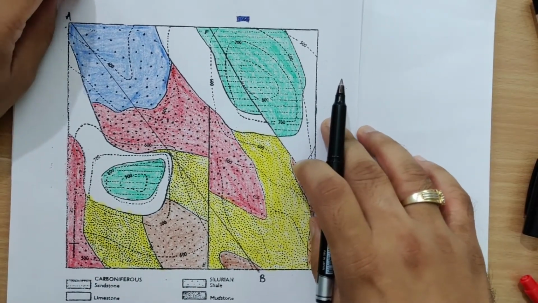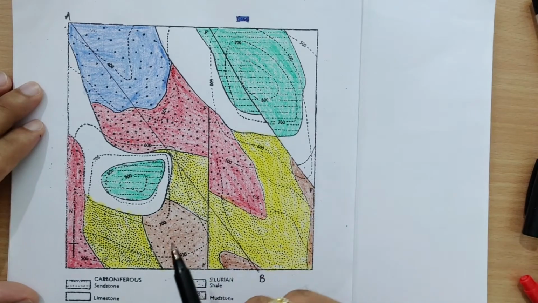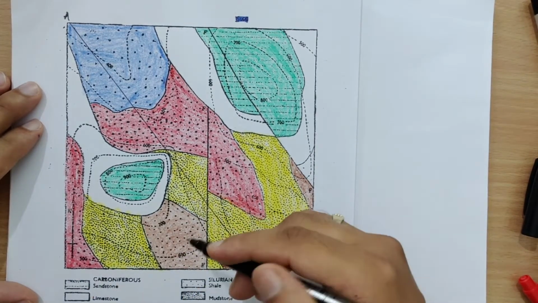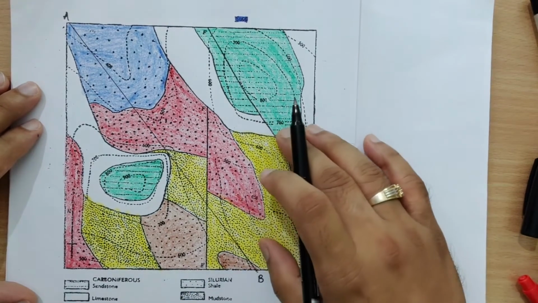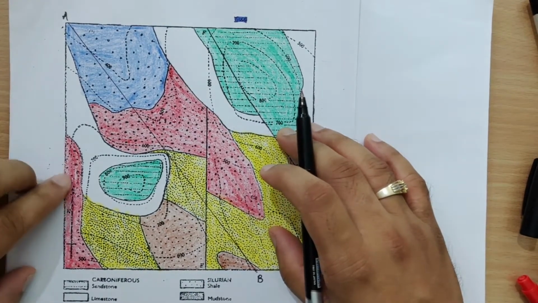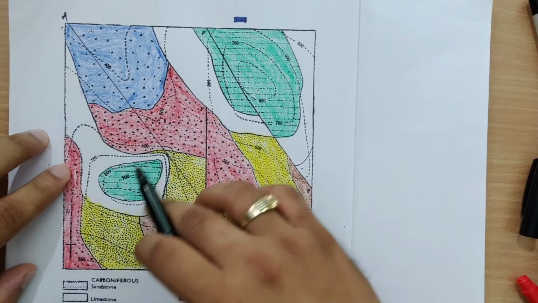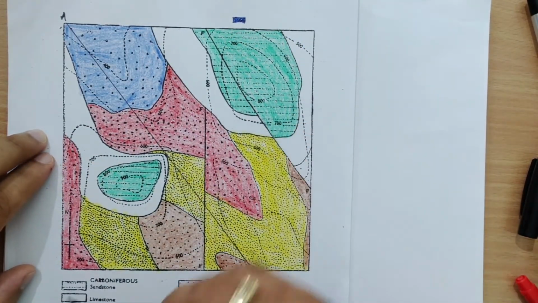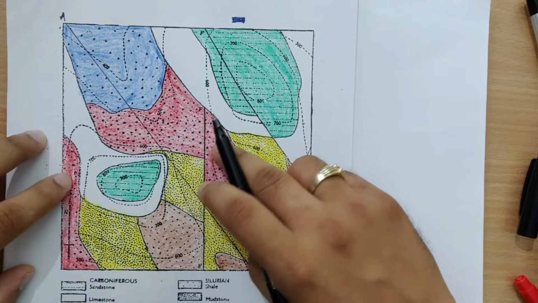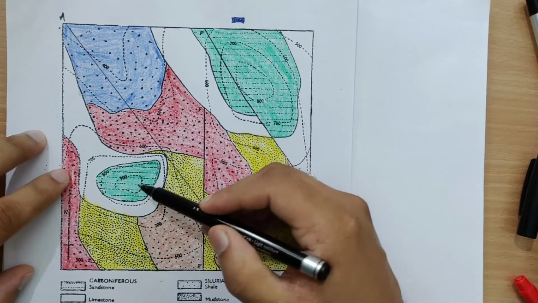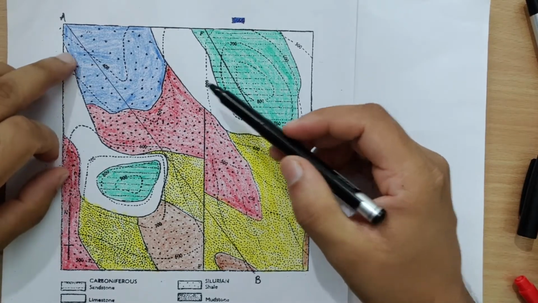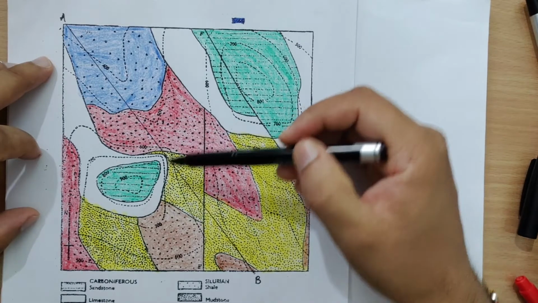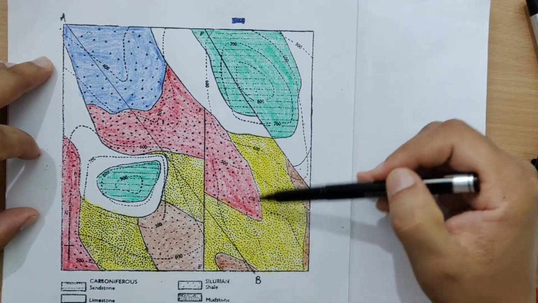We can see that there are 6 marked indexes in this particular map. So here what we are seeing in the map, first is contour lines. So what are the values of contour lines? We can see that the value of contour lines are varying from 400 feet to 900 feet.